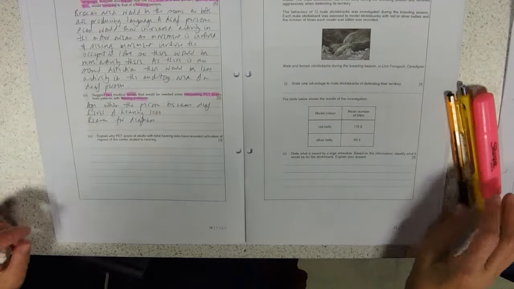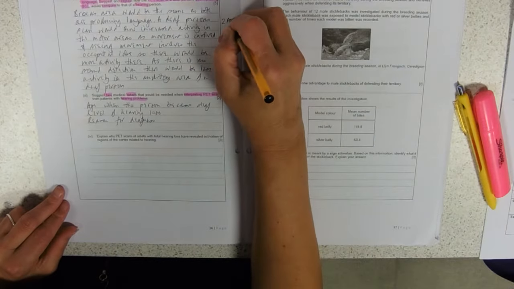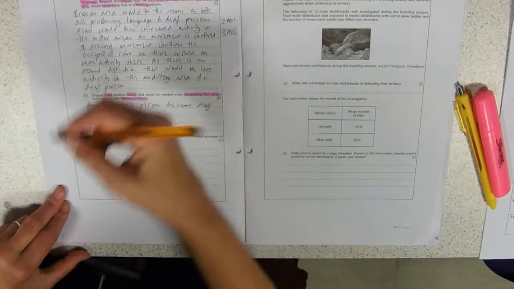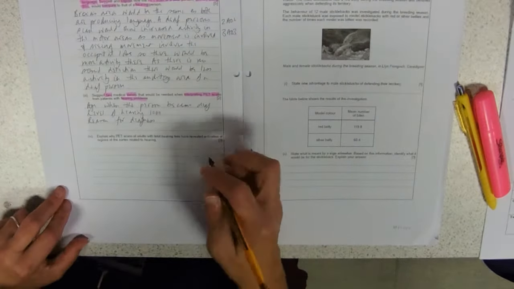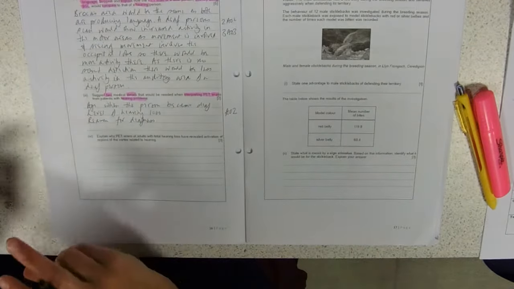So just to give you a heads up, here there were 2 marks for AO2 and 3 for AO3, where you were drawing together lots of different bits of information, and this is AO2, sort of thinking and explaining.